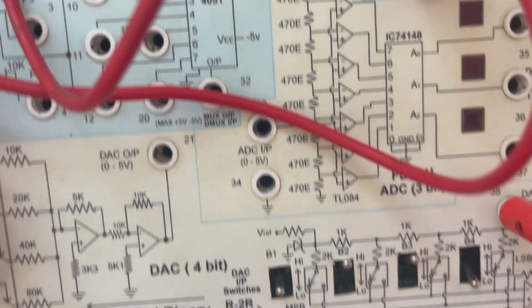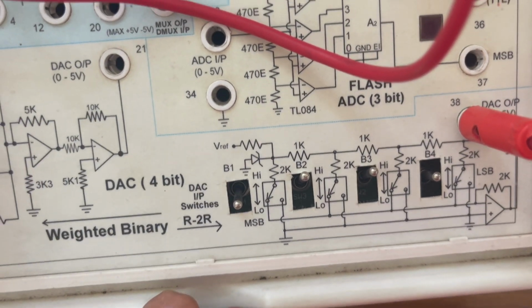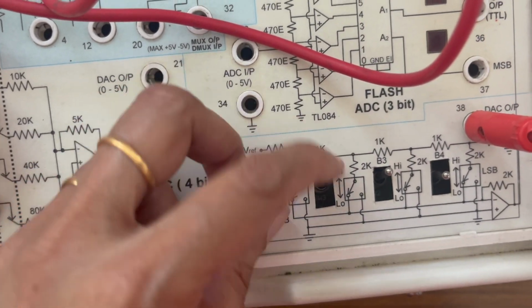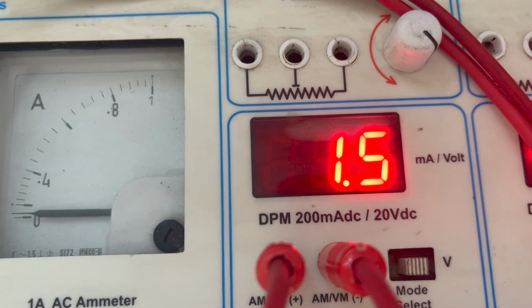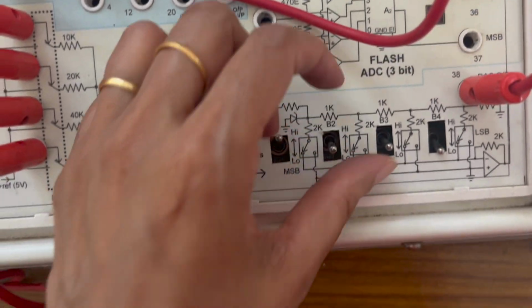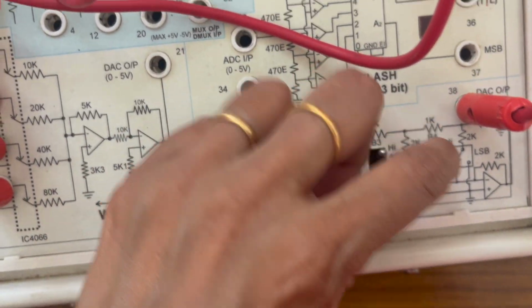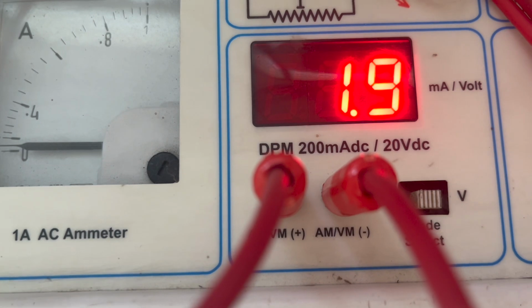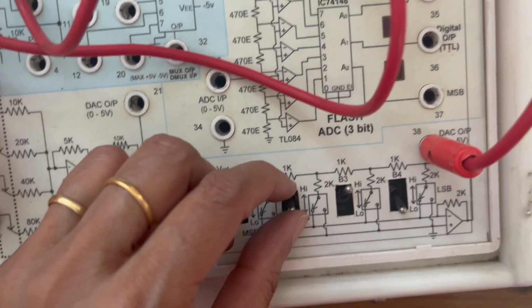0110, 1.2. 0111, 3 ones here you can observe, 1.4. Now 1000, 1.5. 1001 gives us 1.8 volts. 1010, 1.9. 1011, 2.2.